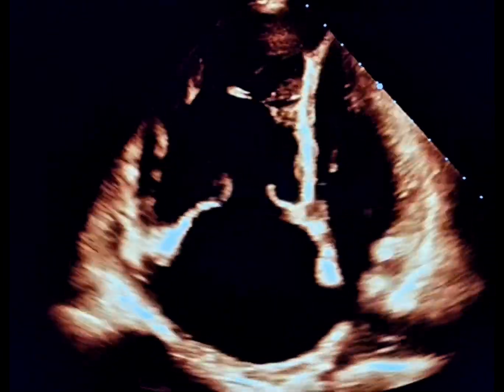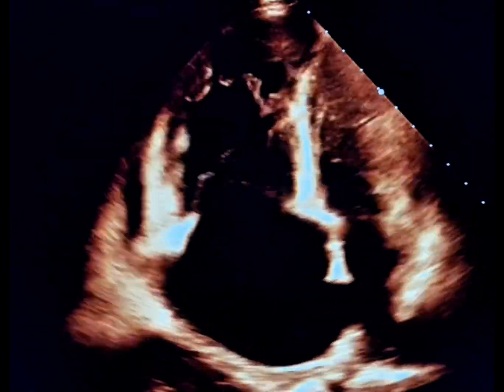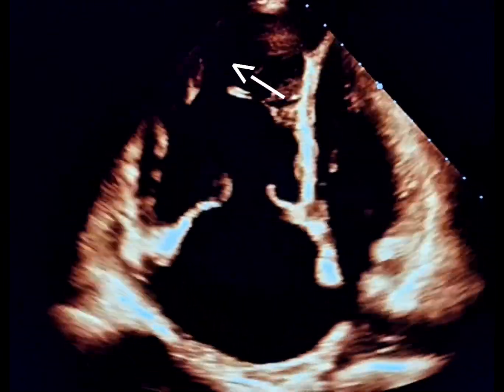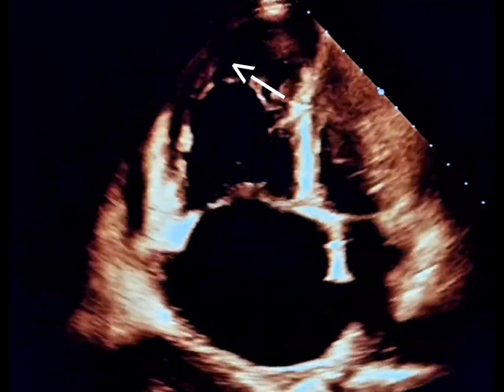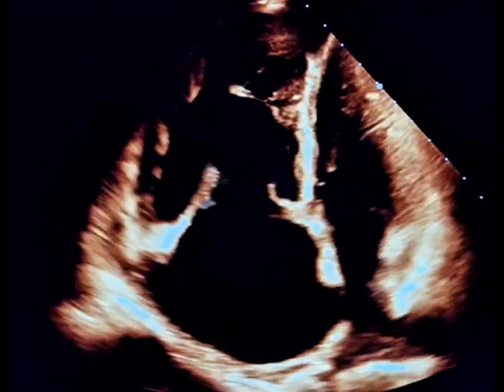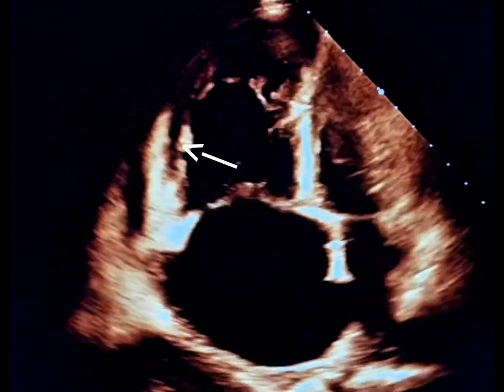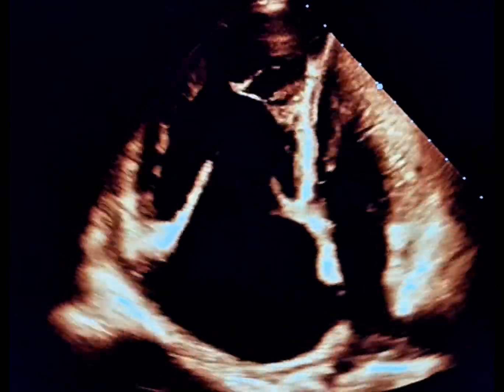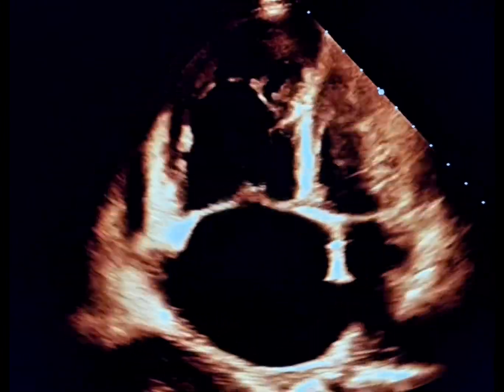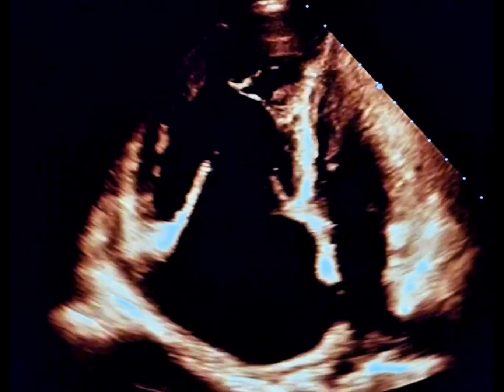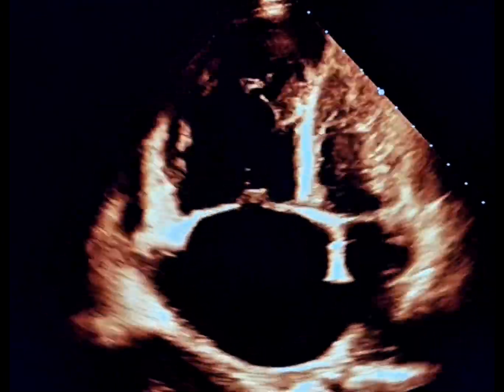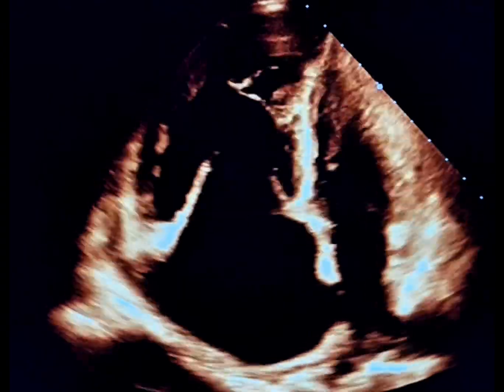Instead, we observe a pattern of hypokinesia in the mid to apical segments of the right ventricular free wall, while the basal segments remain hyper-contractile. This phenomenon represents a reverse McConnell's sign, which, though rare, can also be associated with pulmonary embolism.